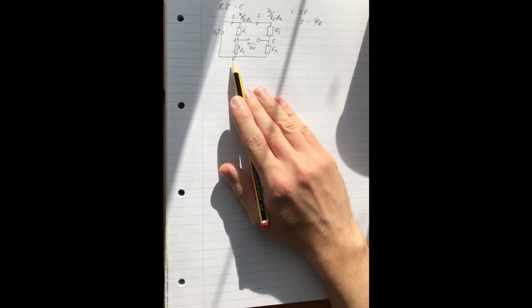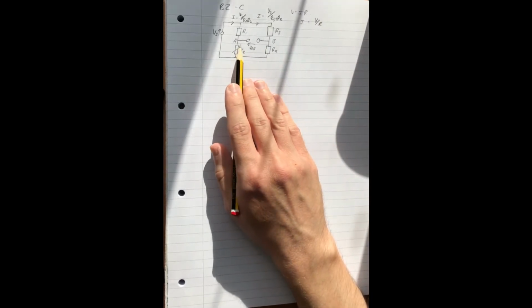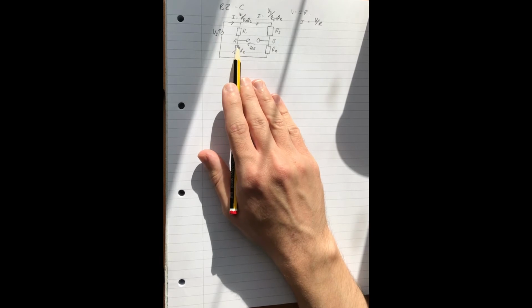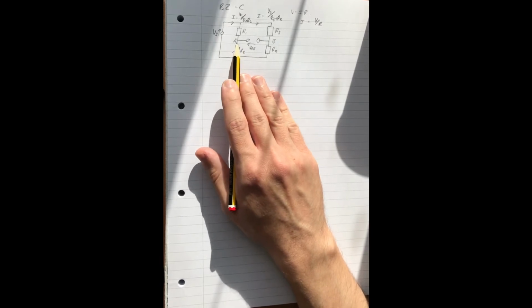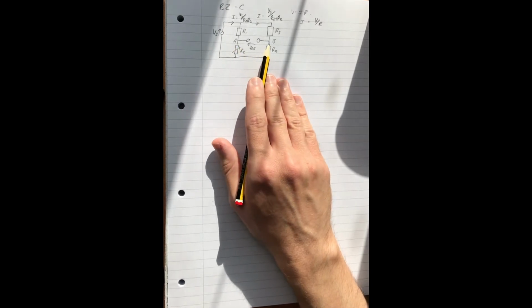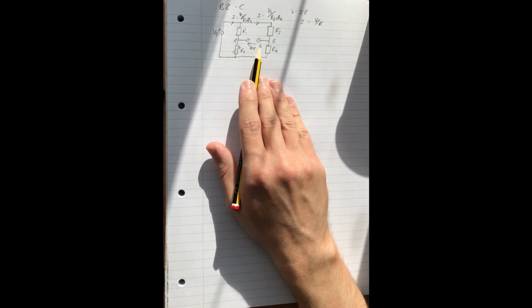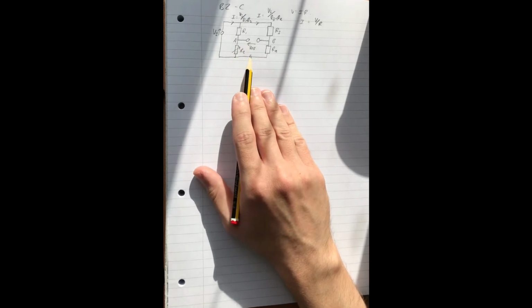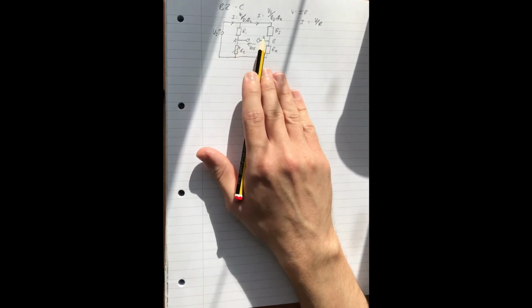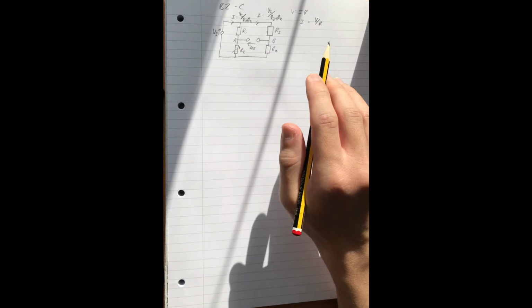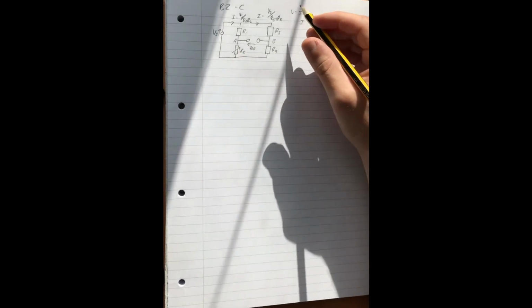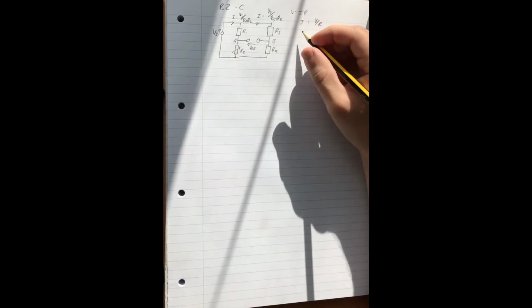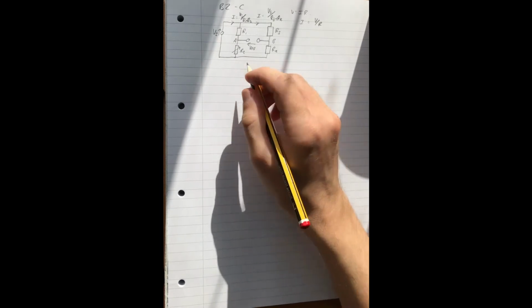Now, what we need to do is determine an expression for the electrostatic potential at A and B, and then by subtracting them, we're going to be able to derive the potential difference between A and B, hence the voltage on the bridge. So again, basics, V equals IR.